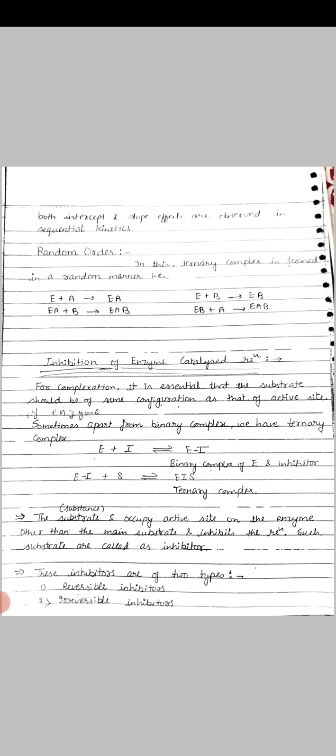Inhibition of enzyme catalyzed reactions. For complexation, it is essential that the substrate should be of the same configuration as the active sites of the enzyme, because the enzyme and substrate mechanism is like a lock and key. One particular enzyme fits only one substrate, so there is a lock and key pattern. Hence, for complexation, it is essential that the substrate has the same configuration as the active site. Only then does combination, adsorption, fixing or locking take place.